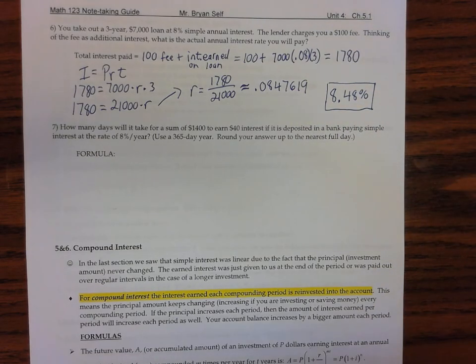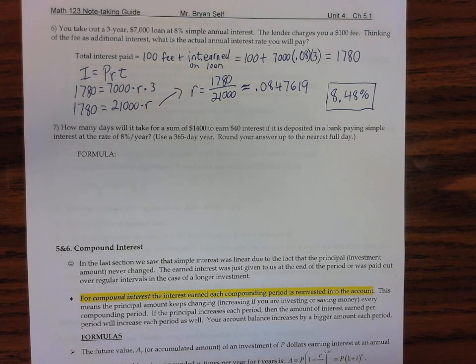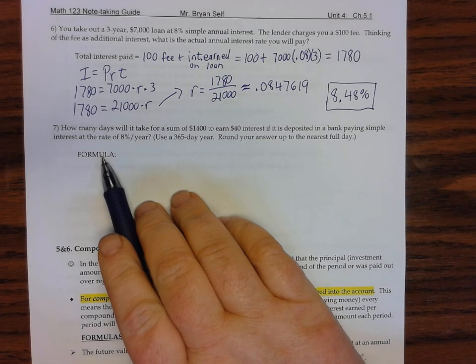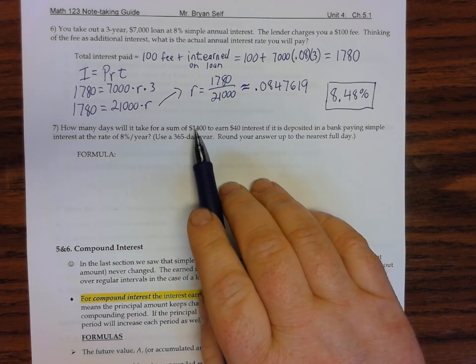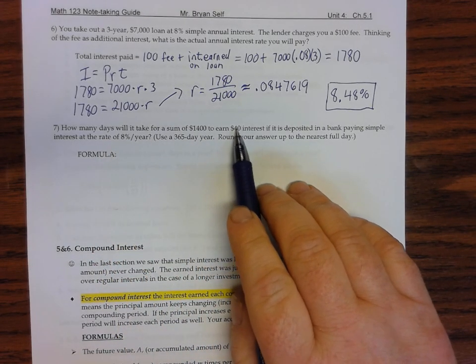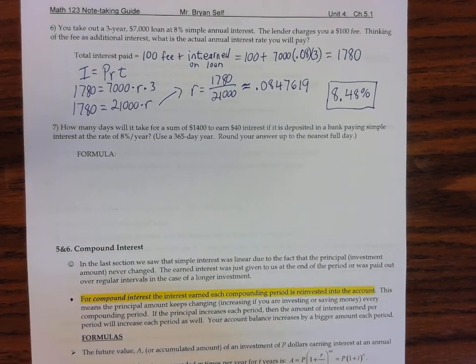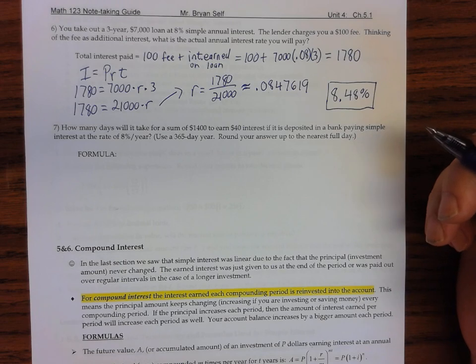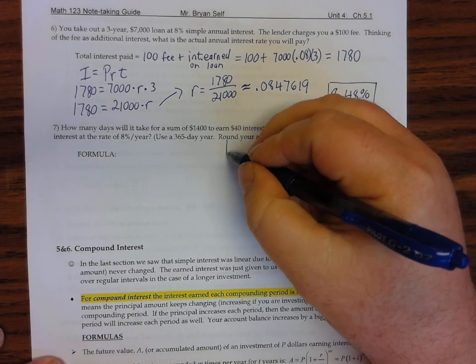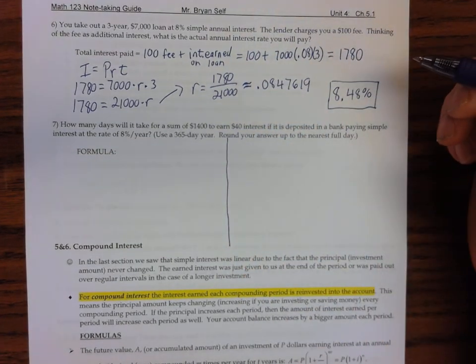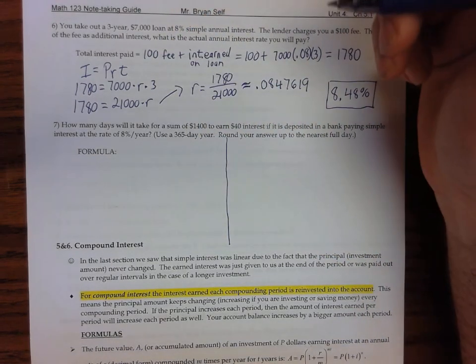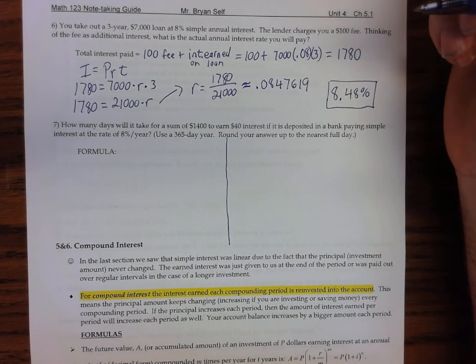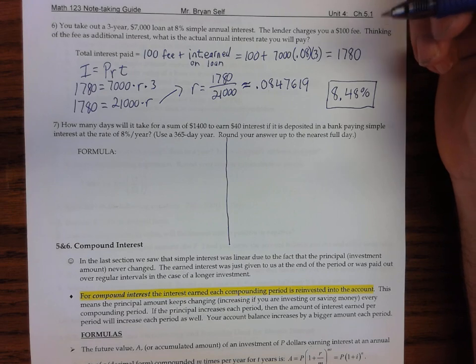Sometimes you are asked to automatically round up. All right, we know our principal, we know our interest, we know our rate. We're after the time. A couple different ways we can do this, and I'll split our paper up and do it the normal way first. We know our principal, our interest, and our rate, and we're after our time.